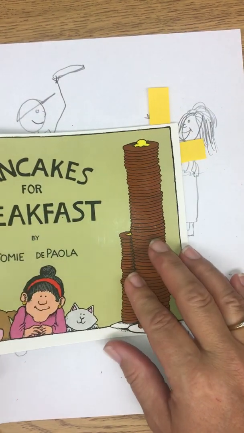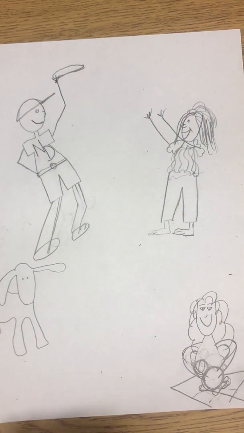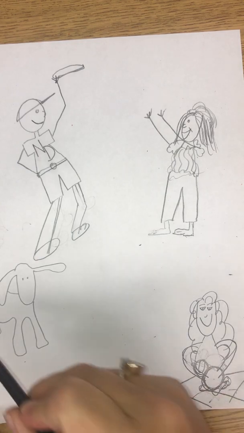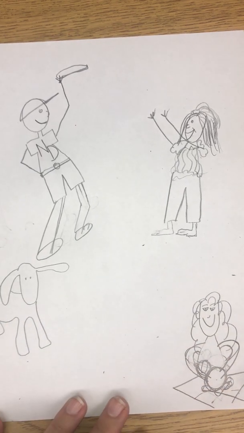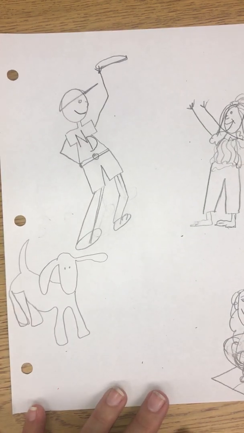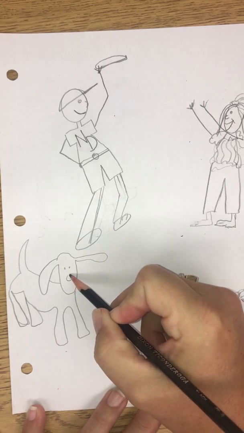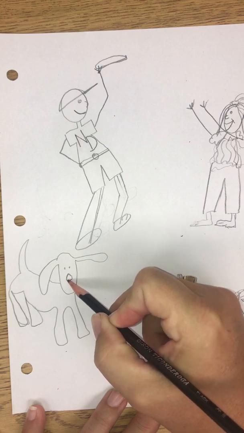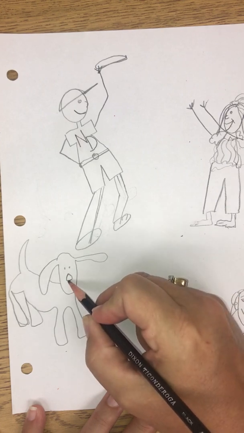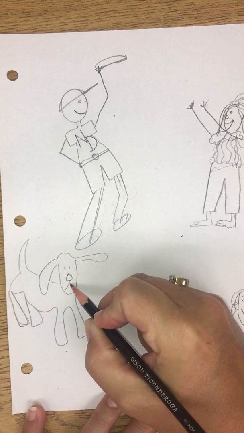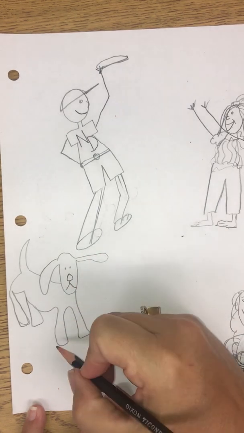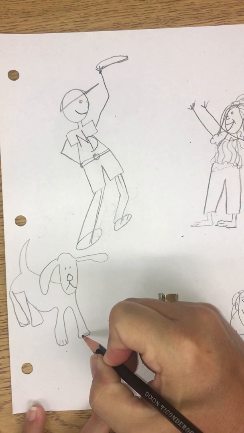So, let's take a look at my drawing. I still, of course, need to add lots of colors and details, but let's start with just adding details to animals. So let's see, here's my little dog over here. He doesn't really have much of a face, does he? I think I need to add a nose. There we go. And then I can give my dog a mouth. There we go. I can add some paws.